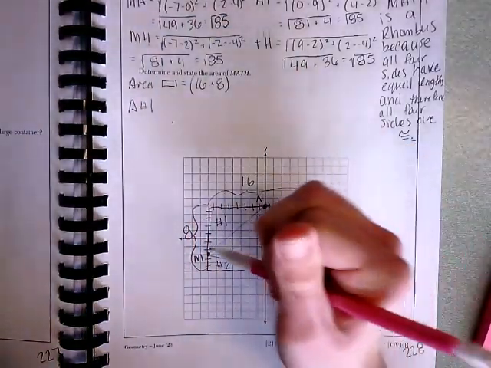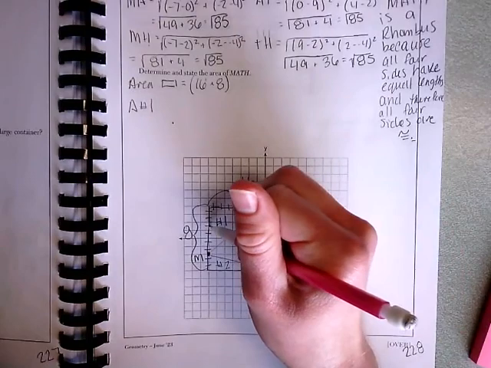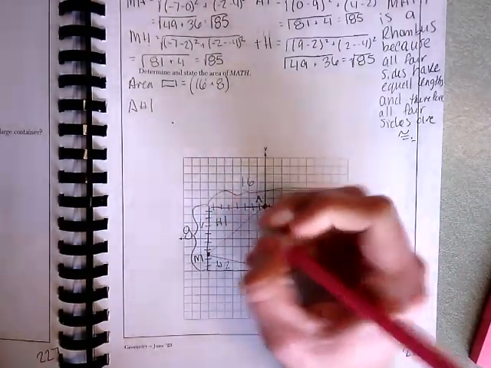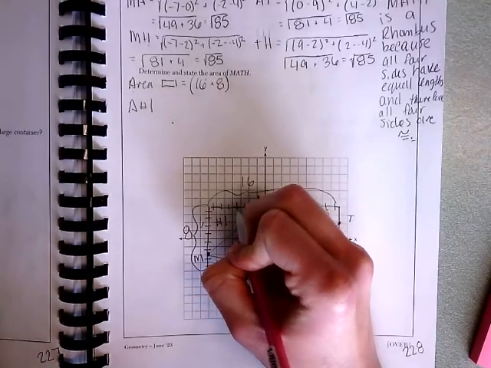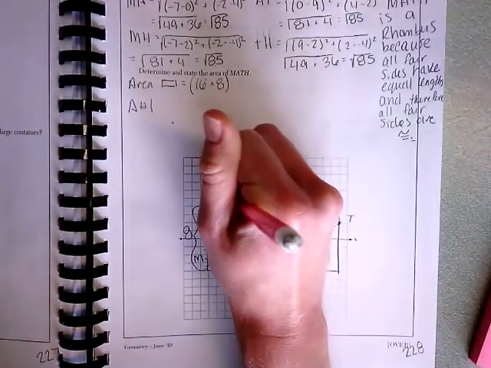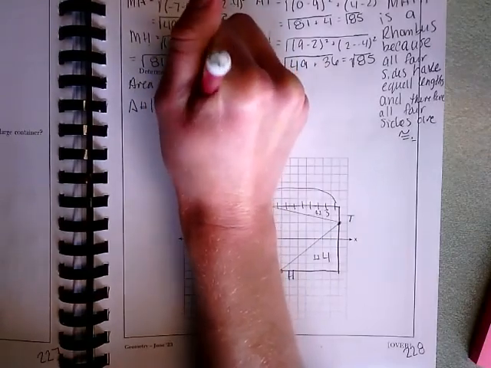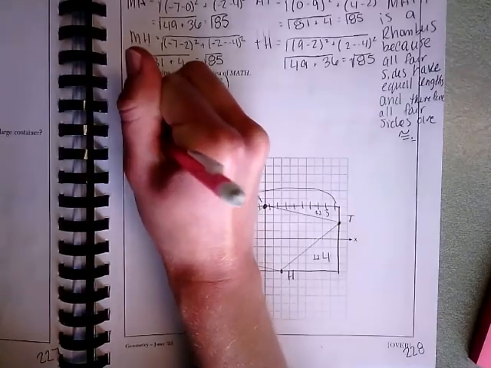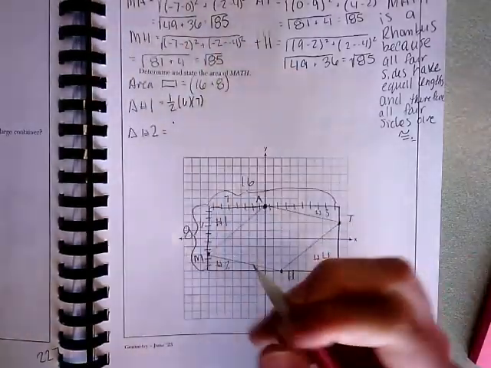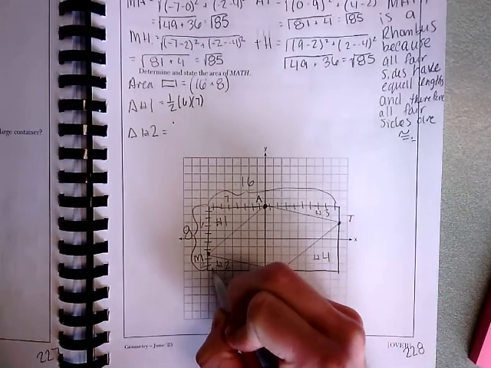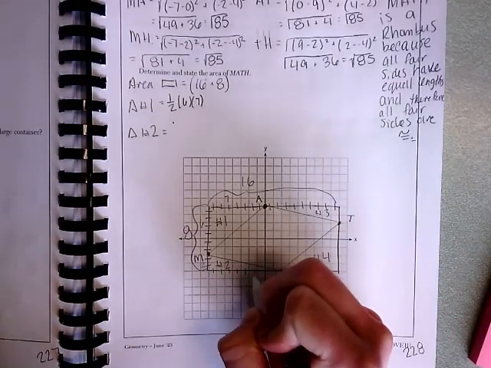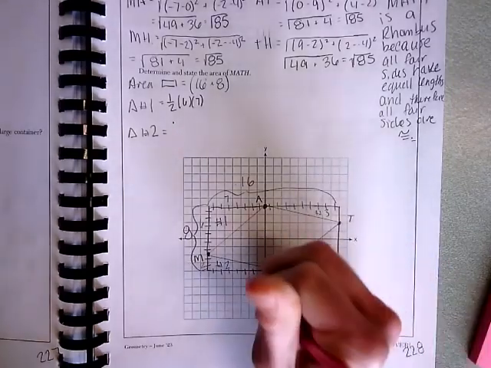Okay, so now we want the area of triangle number 1. So this is 1, 2, 3, 4, 5, 6. 6 units. This is 1, 2, 3, 4, 5, 6, 7. So 1/2 times 6 times 7. The area of triangle number 2 is 1, 2, 3, 4, 5, 6, 7, 8, 9.